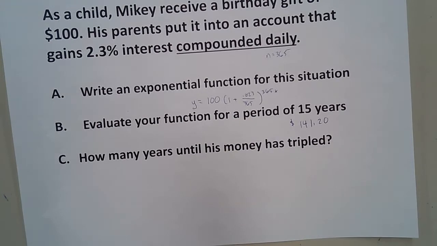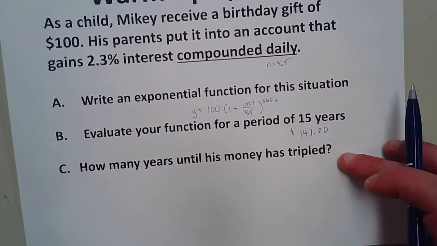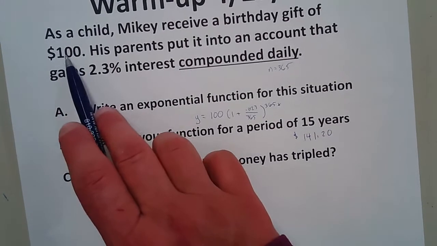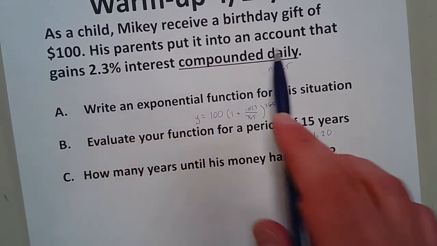Yeah, not the greatest investment of all time. But anyway, he made 41 bucks. Didn't have to do anything, so that's cool. Now it does say how long till it triples. So this is kind of interesting to understand. How long would this have to stay in there for it to become $300 at this rate, compounded daily?